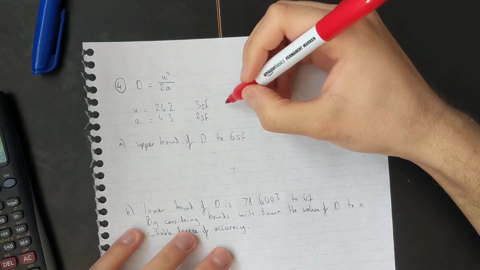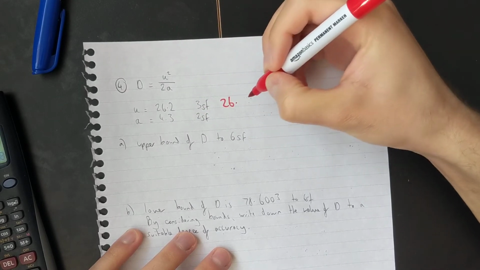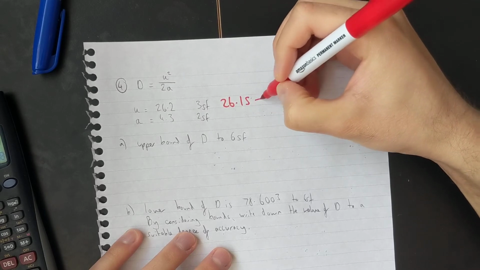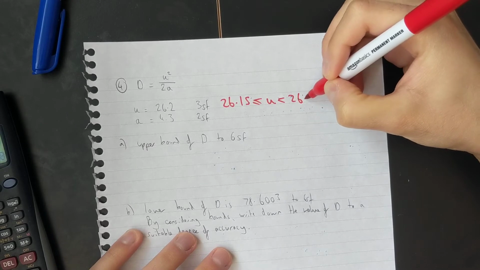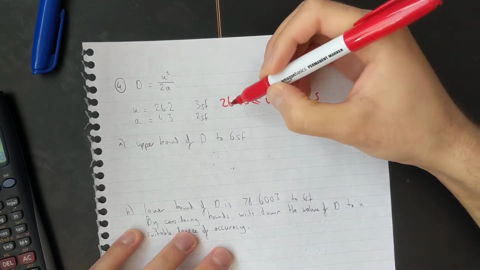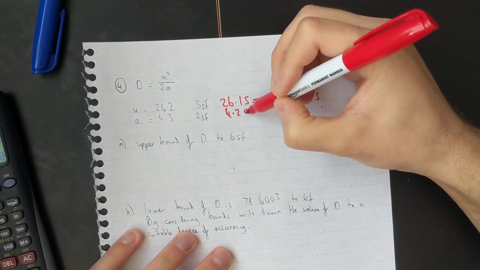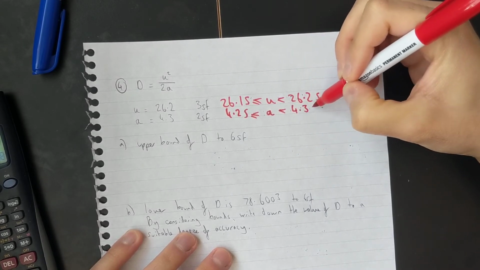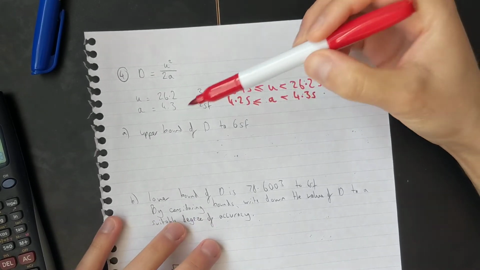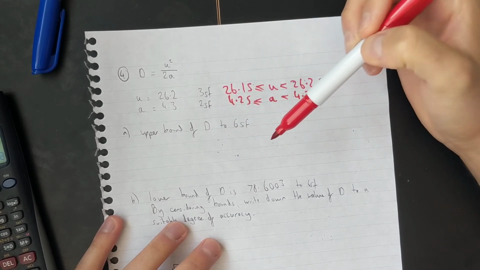So here, I'm going to have 26.15 to 26.25. And here I'm going to have 4.25 and 4.35. What is the upper bound of d to 6 significant figures?